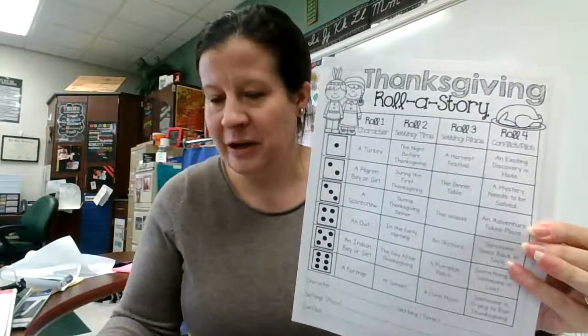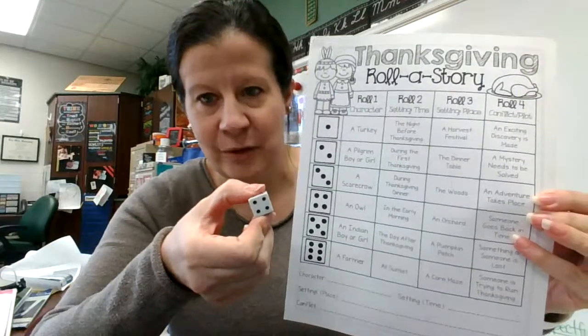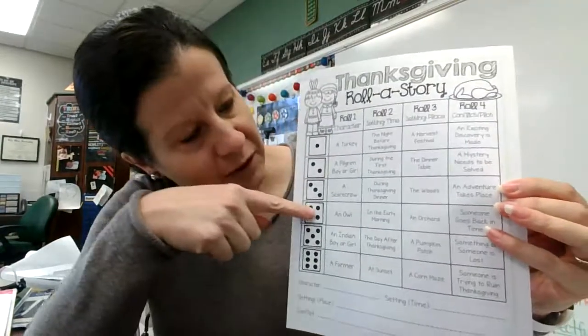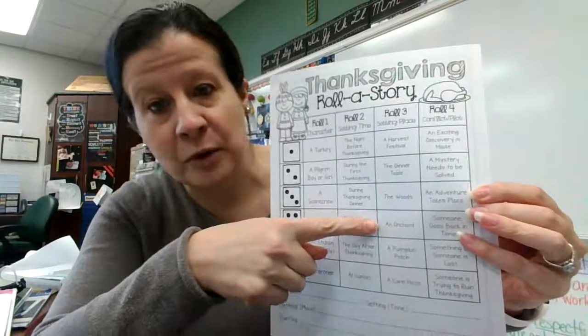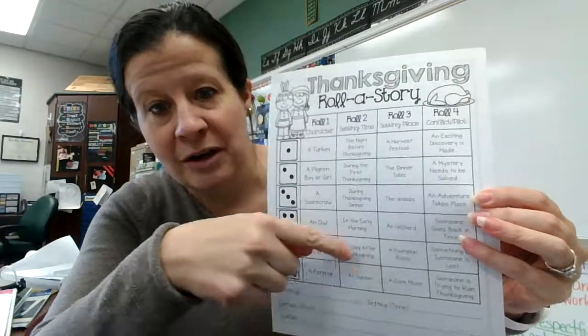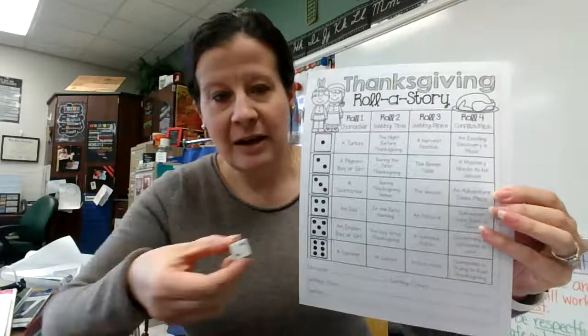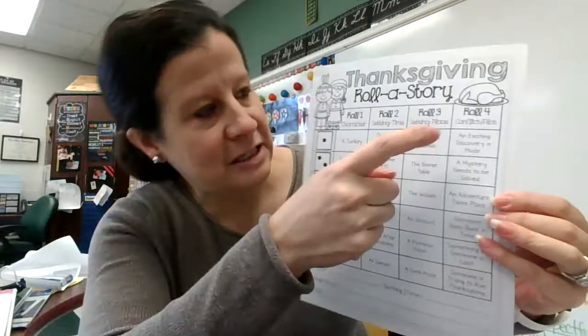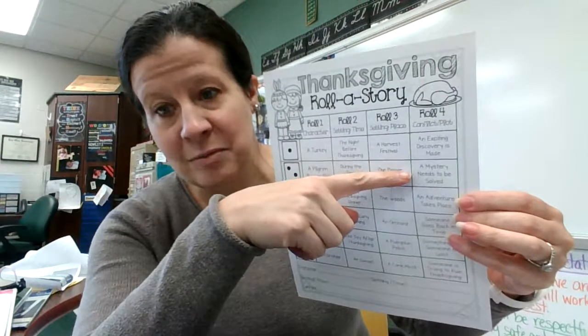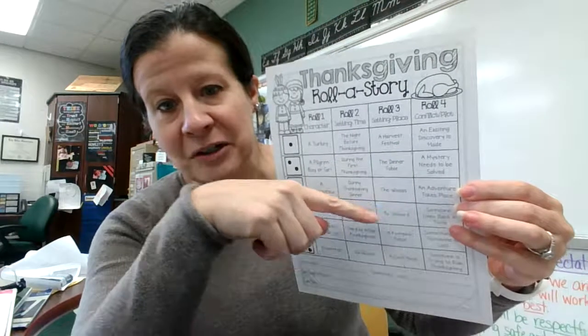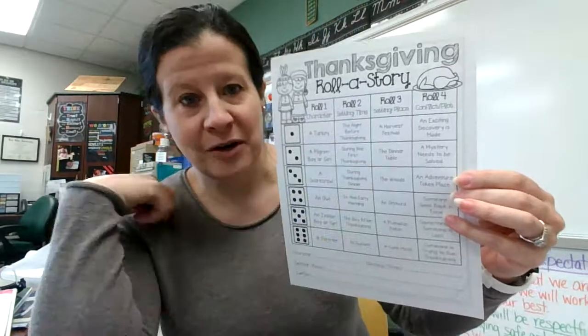Roll number 3. I have a 4. So my 4 for number 3 is an orchard. So I have a farmer in the early morning in an orchard. And then I got a 2, which means the conflict is that a mystery needs to be solved. So when I write the story, it needs to be a mystery story of something that needs to be solved in an orchard in the early morning with a farmer as my character.